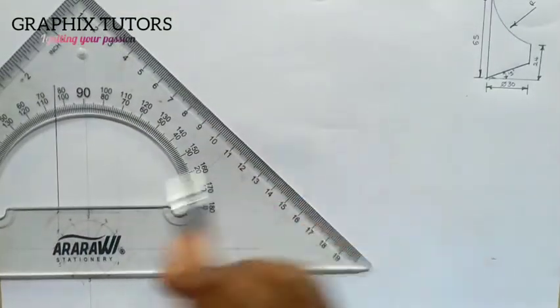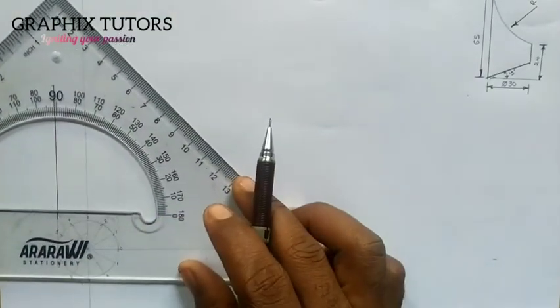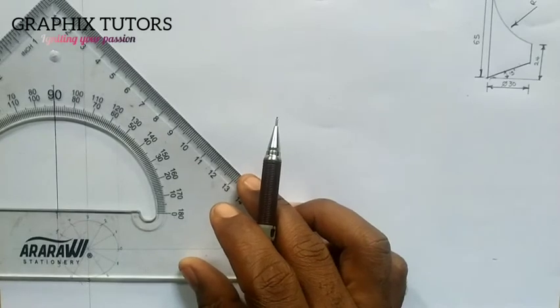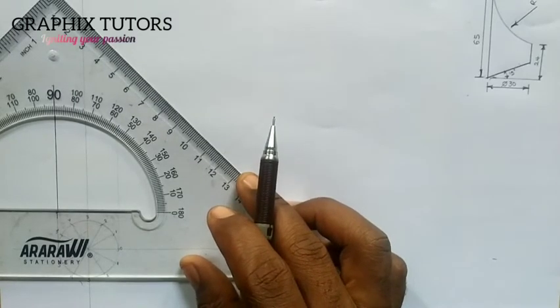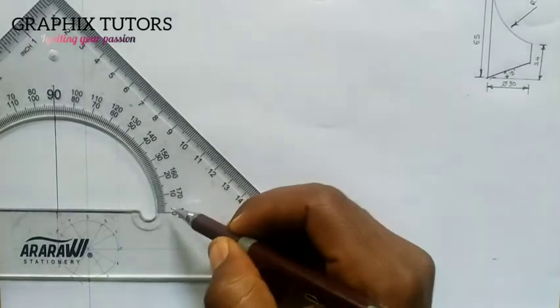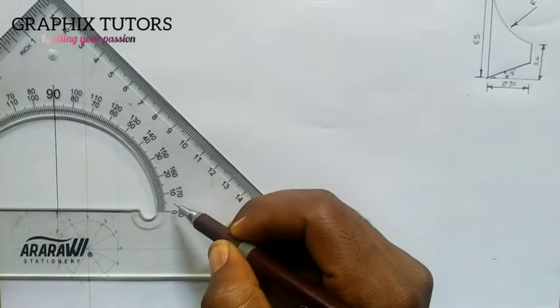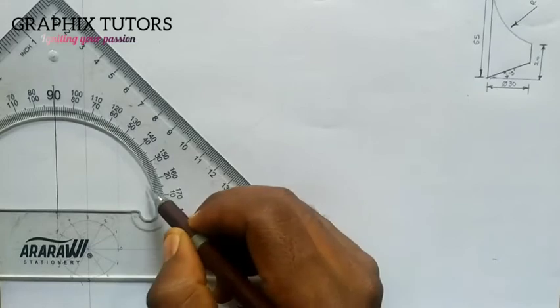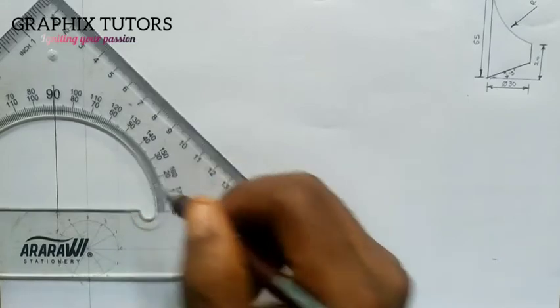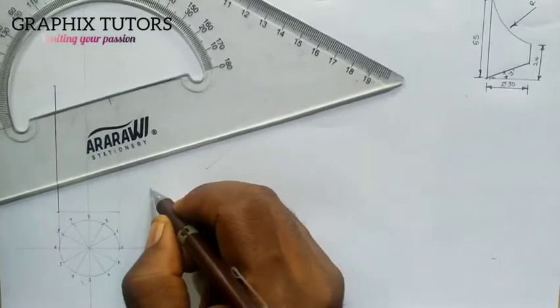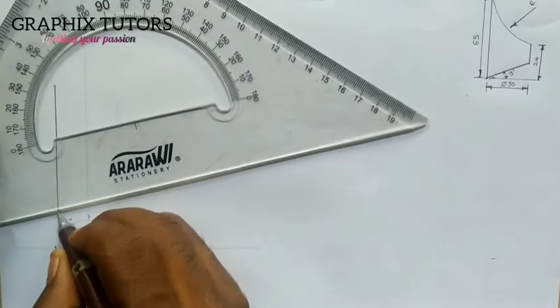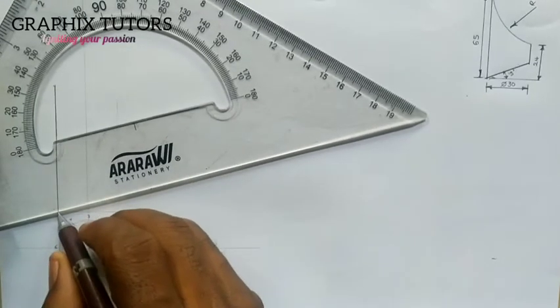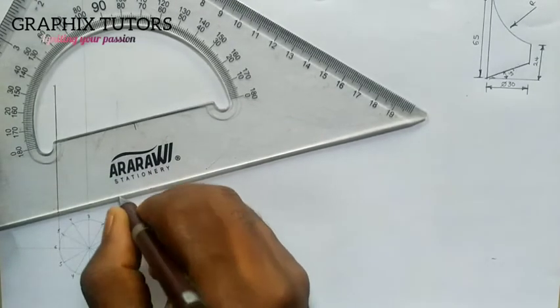I'm going to place it here. And if you look at it, this baseline here is 0, right? This is 10 and this is 15 degrees. So I'll just draw a line connecting this point and that point here this way. I'll stop here, because it does not pass between these two domains here, right?